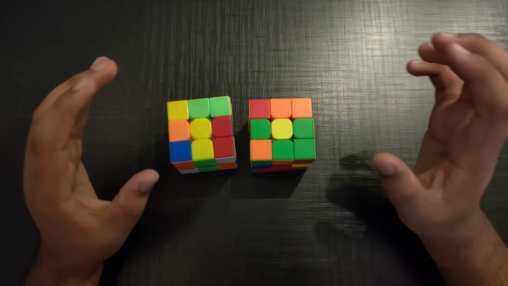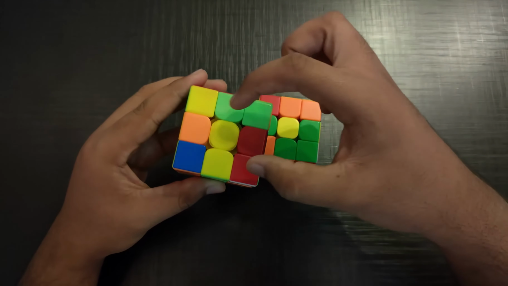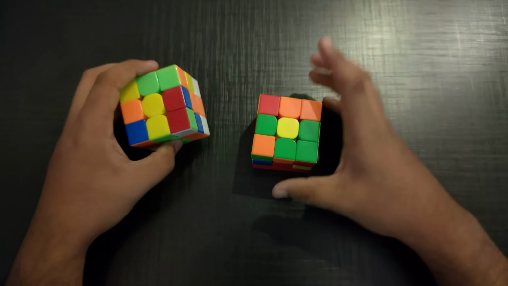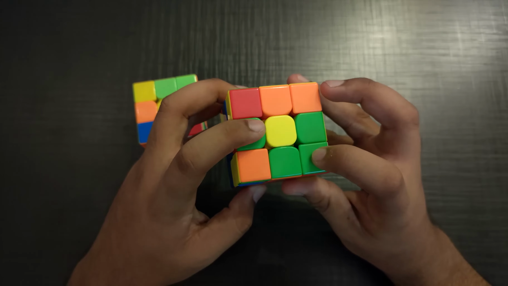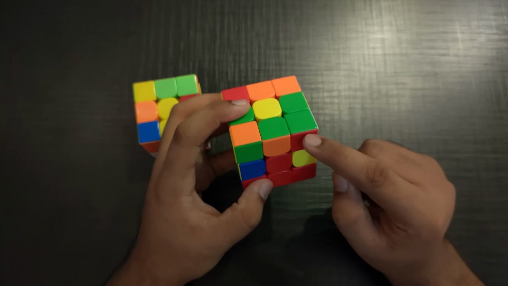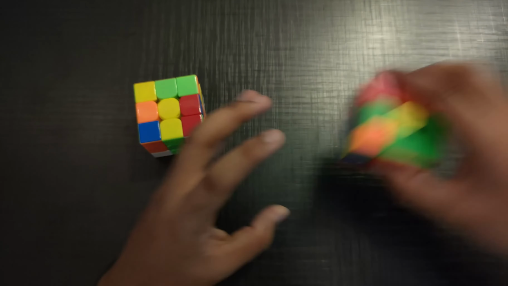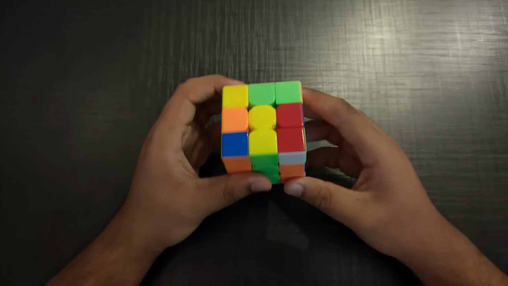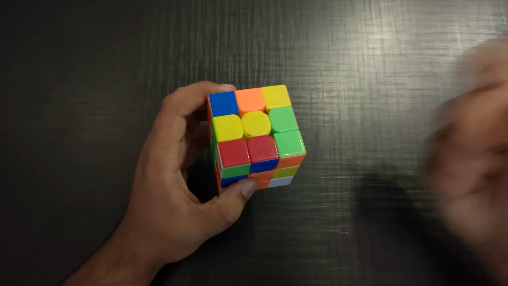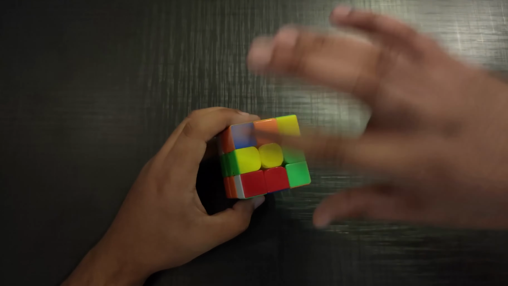First, let's understand the first case. What was the first case where the top colors of both are not the same? What is the second case where the top colors of both are the same? Remember, both the corner and the edge should be in the top layer. How will we solve the first case? Let me explain the situation once again. Some people might still be scared.